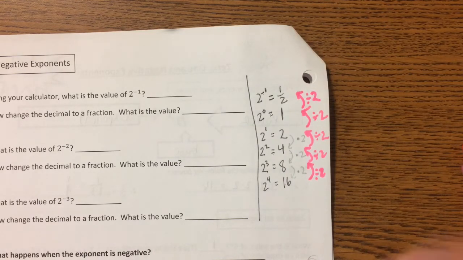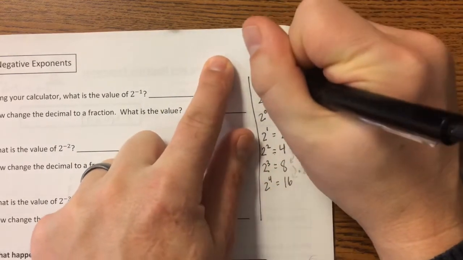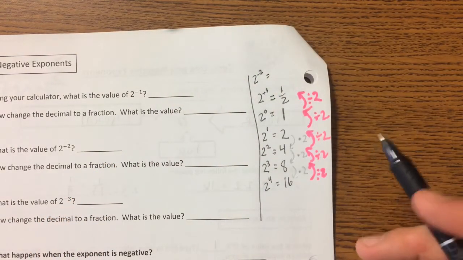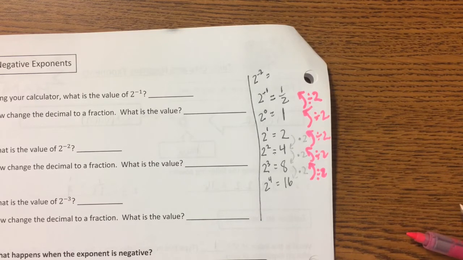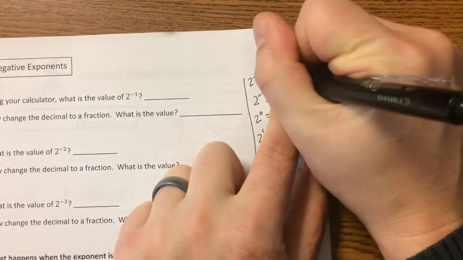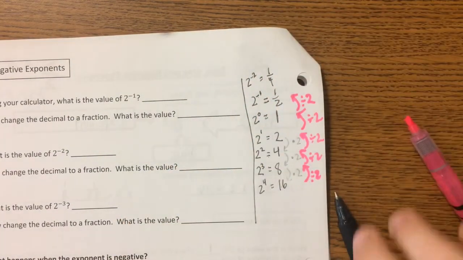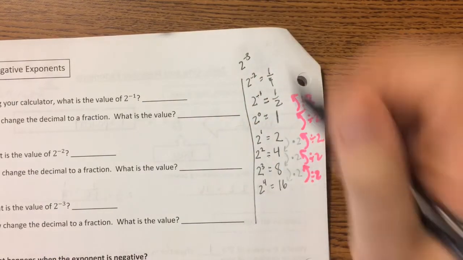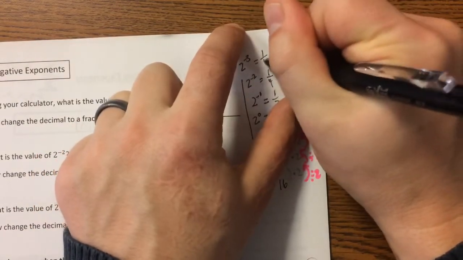So if we continue that pattern, let's keep going. What would 2 to the negative second power be? What's 1/2 divided by 2? Right, you have half a pizza, you cut it into 2 pieces, you get a fourth, right? Everything comes back to pizza with me. Okay, what about 2 to the negative third? 1/8.